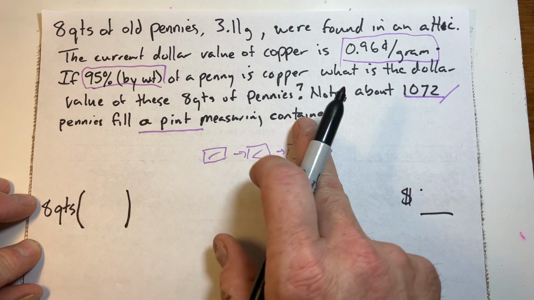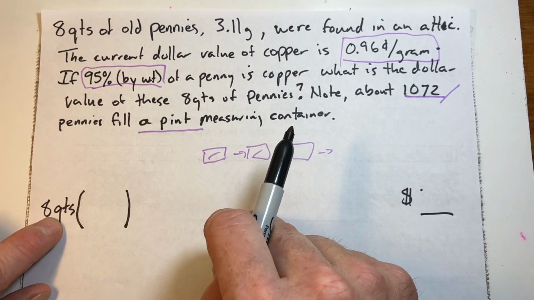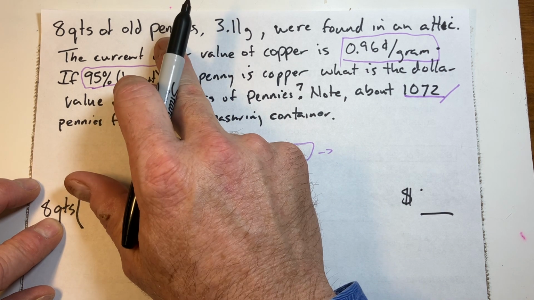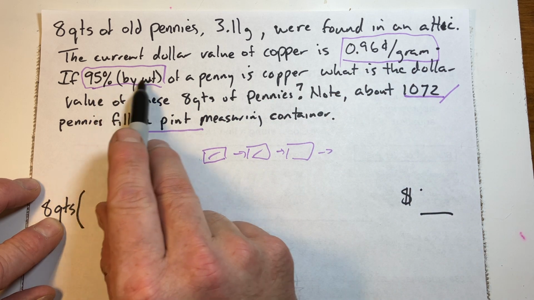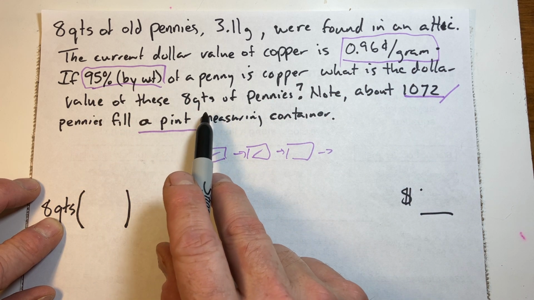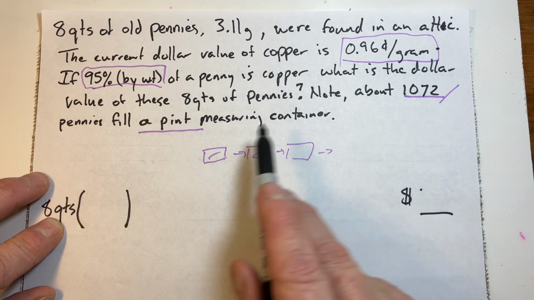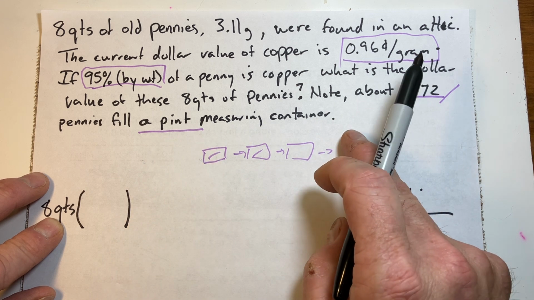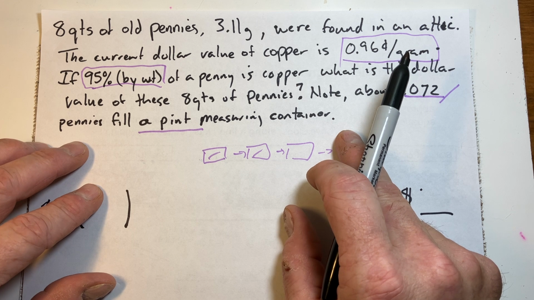And so what I'll do is I'll start looking for something that has quarts or some volume measurement of the pennies, because that's what this is referring to. Well, you don't see that here. There's no volume unit here. But we do see, this says there's 1,072 pennies fills 1 pint. I think this is from the internet, just a guesstimation of how many pennies roughly fill up a pint.